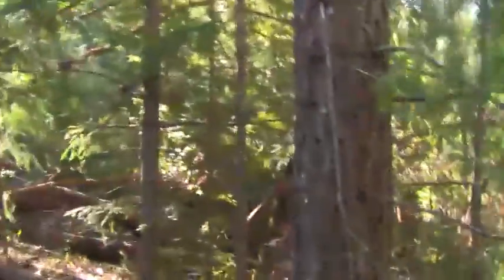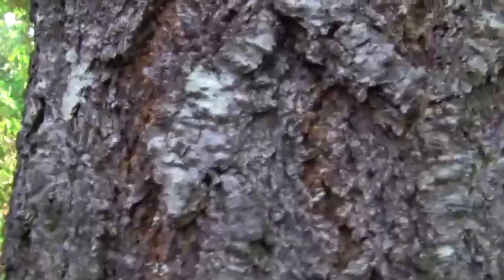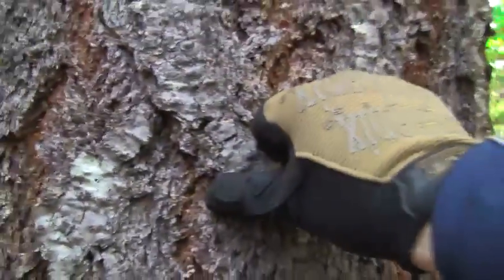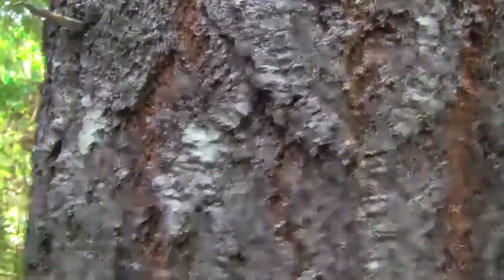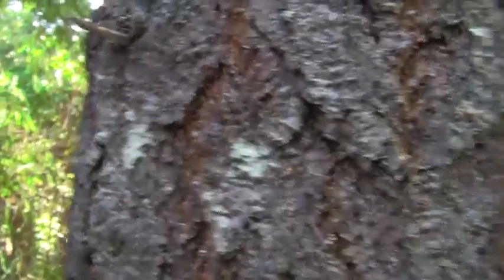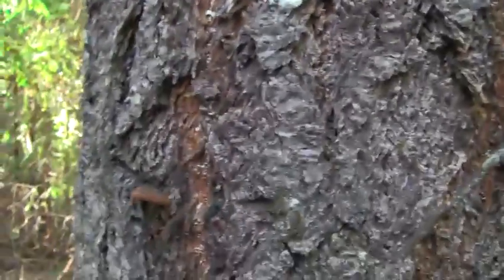In addition to that, if you look at the bark itself, it's quite different than the redwood. The bark is quite a bit more scaly than the redwood bark. Redwoods being much more of a fibrous bark to it.